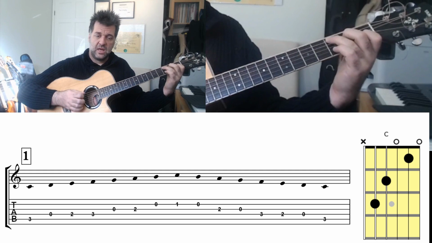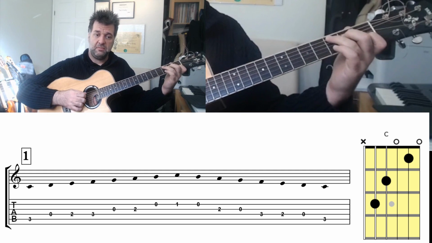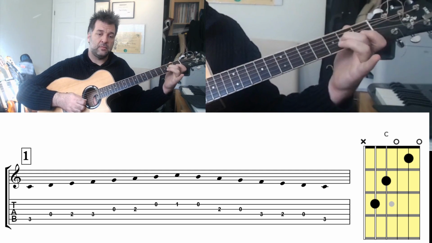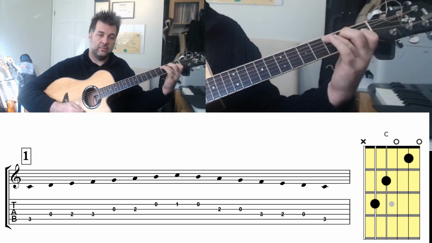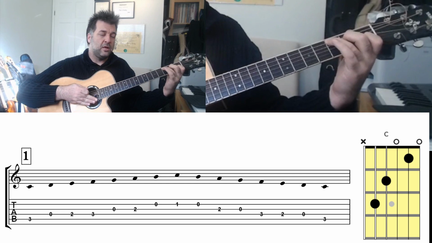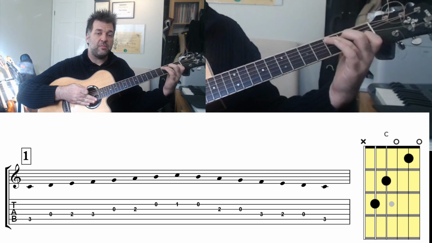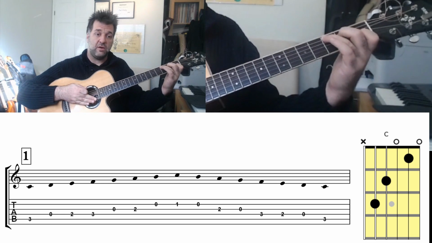This becomes interesting when we start linking scale shapes to the chords. So we can do that now. So if we take shape number 1 and link a 1 octave C major scale, we have a scale shape and a chord shape that relate to each other.